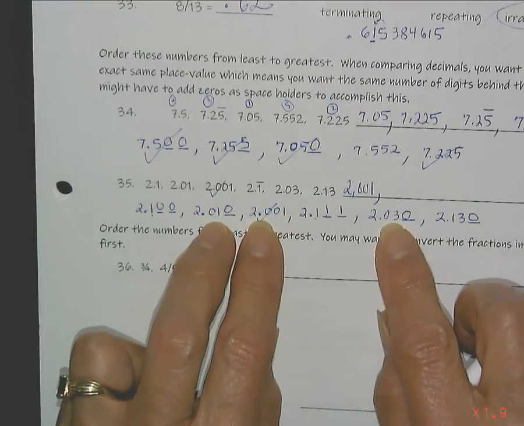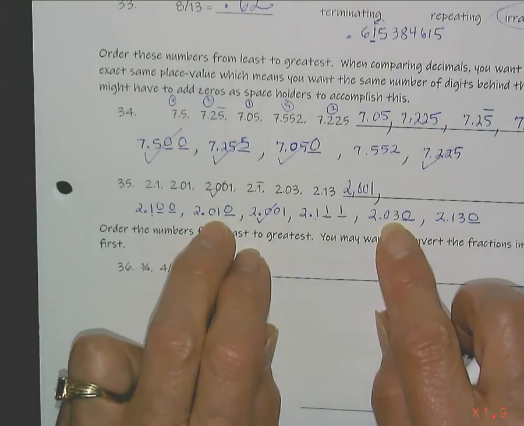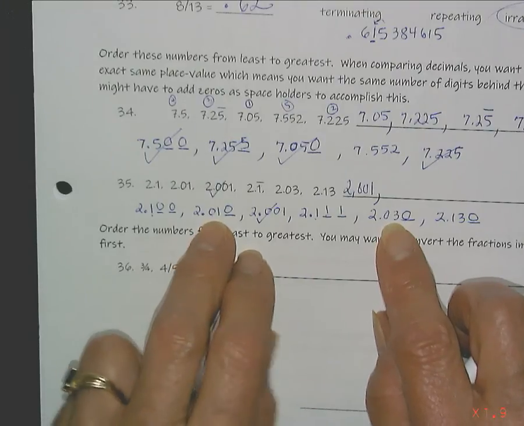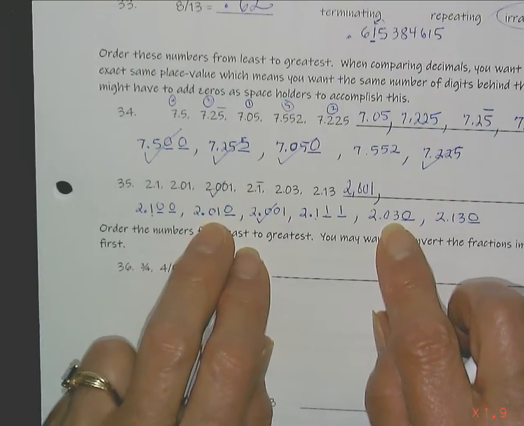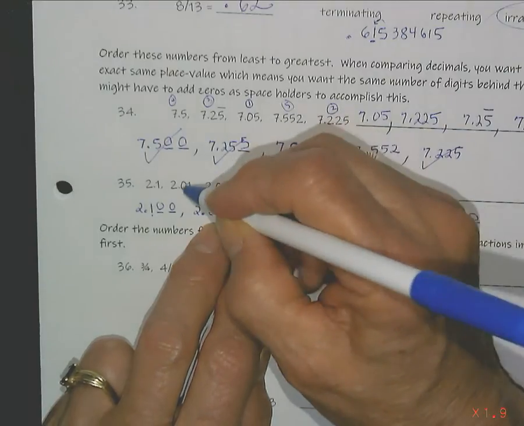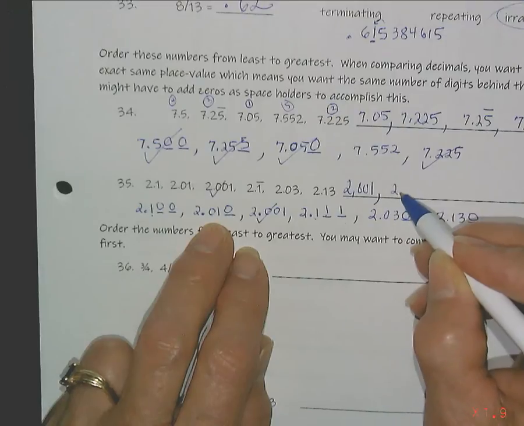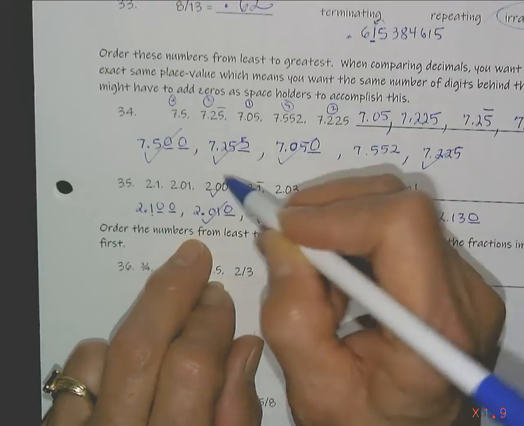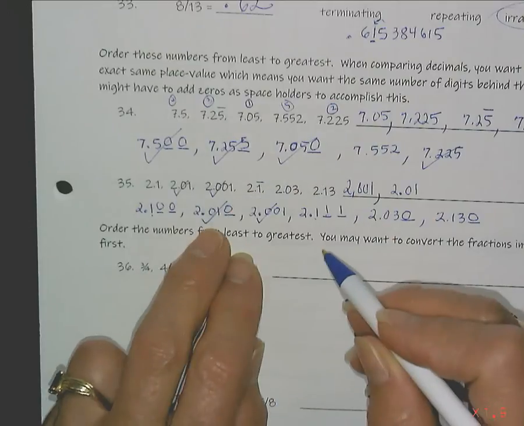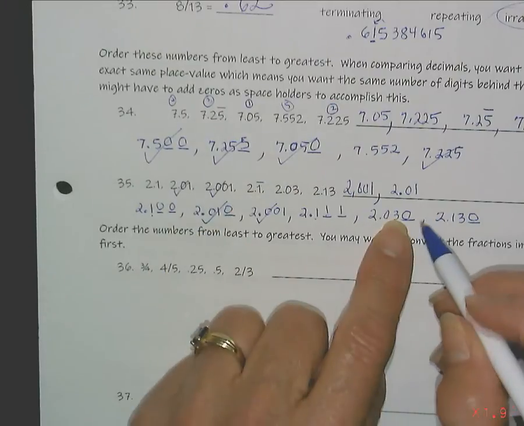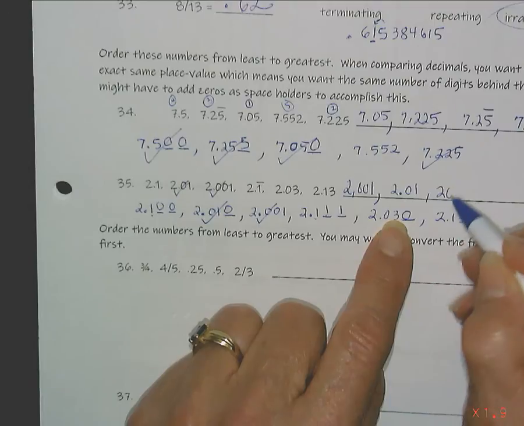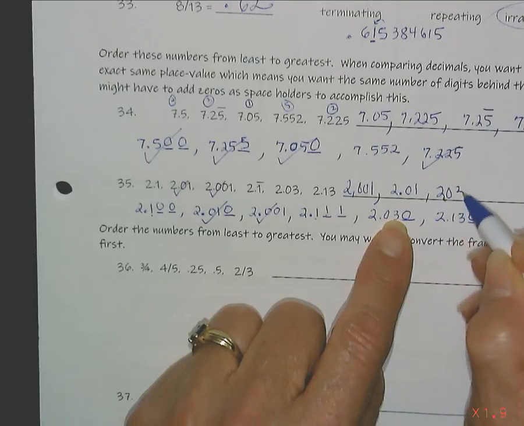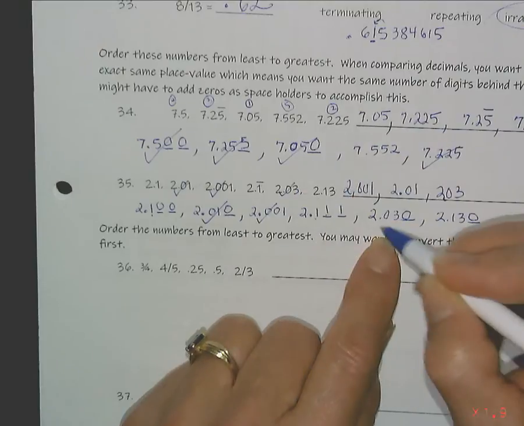Now, these other 2, which of these is the smallest? Davis? 2.01. All right, so yeah, we gotta go up here and write the original number, 2.01. So that one's used up. That means 2.0, whoops, I forgot my decimal. 2.03 would be next.